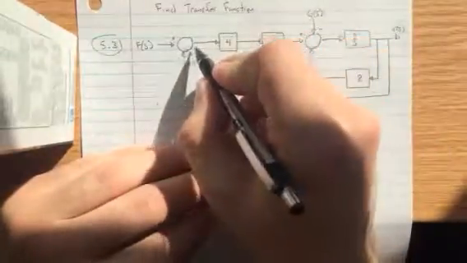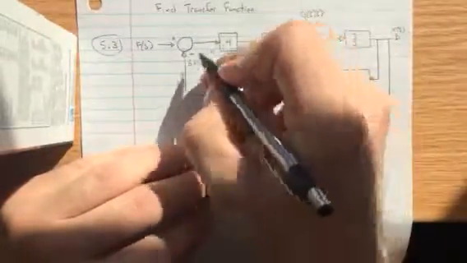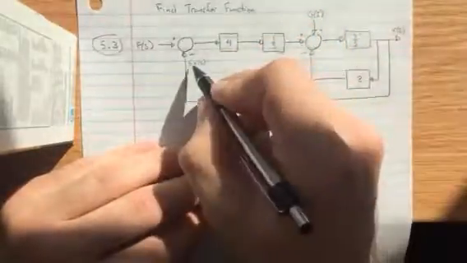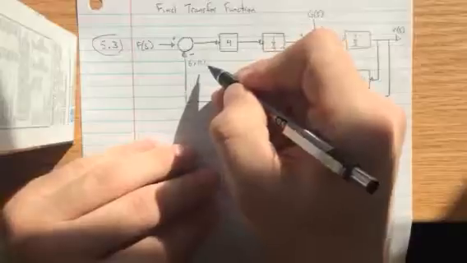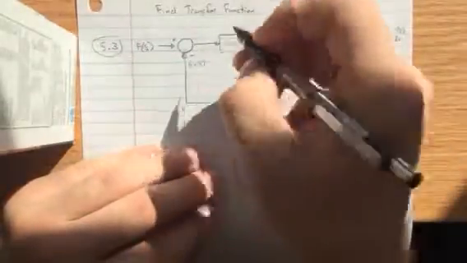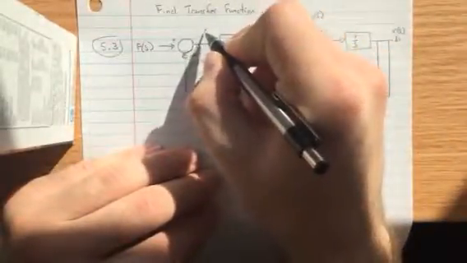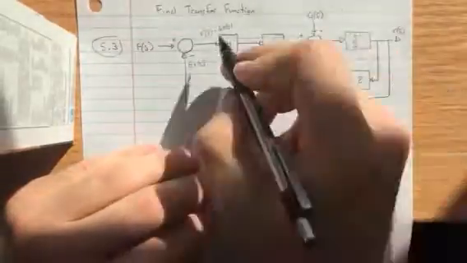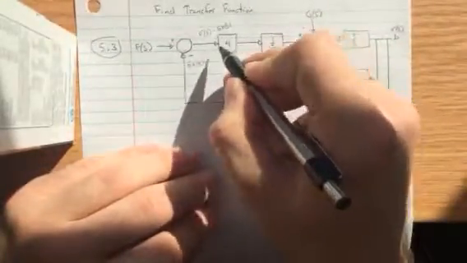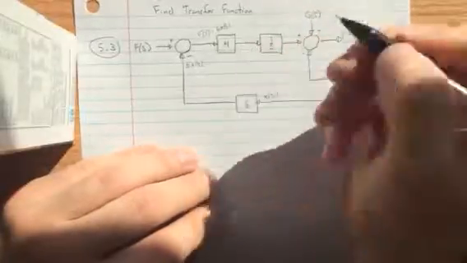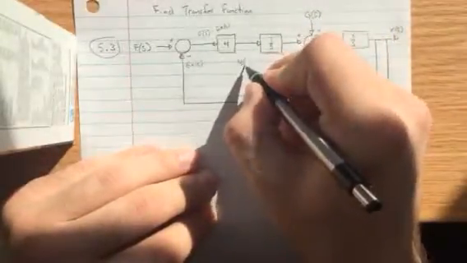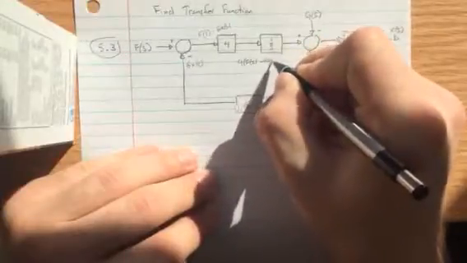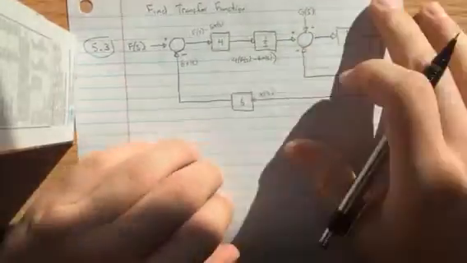And to find then the input to this block, you have the sum of these two, F(s) and negative 6X(s) into this block. So we'll write that here, negative 6X(s). And then going through this block, we just multiply by 4, so the input to this next block is going to be 4 times F(s) minus 6X(s), like that.